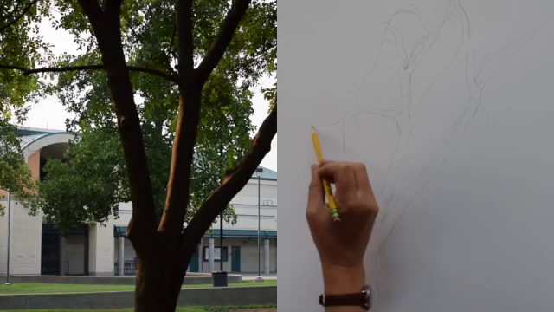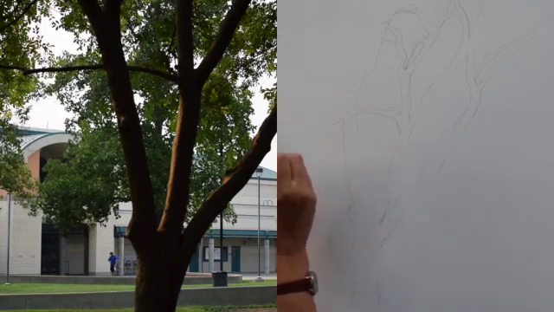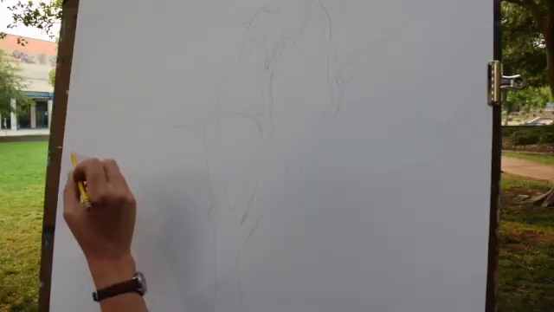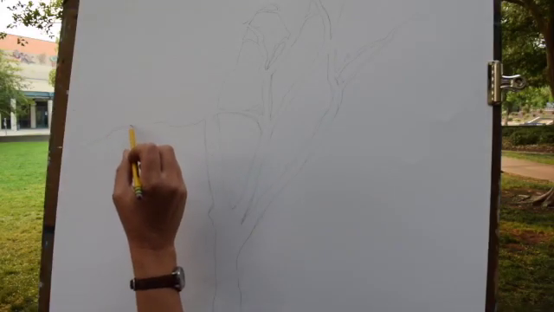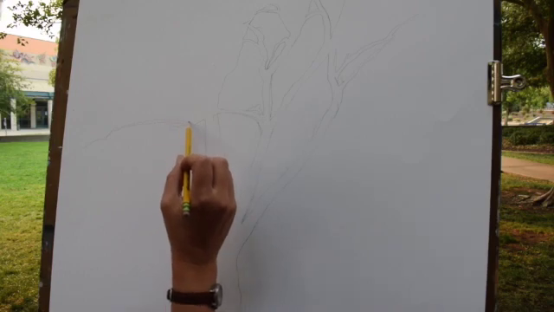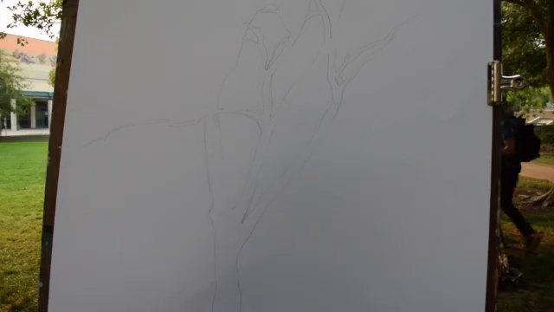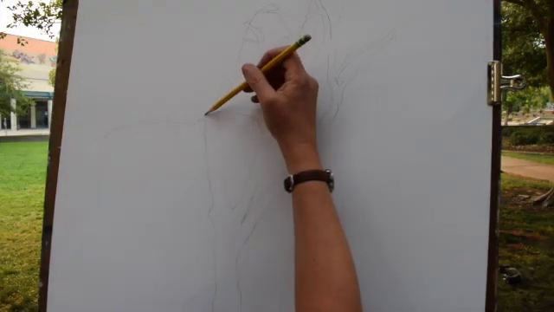I do recommend that wherever you sit, you sit in the shade. You're going to have to use your board and prop it against something, your knees, your lap, whatever. So we may be drawing looking down, and that's okay for this exercise. I have a stand-up easel, and that's what I'm working on.